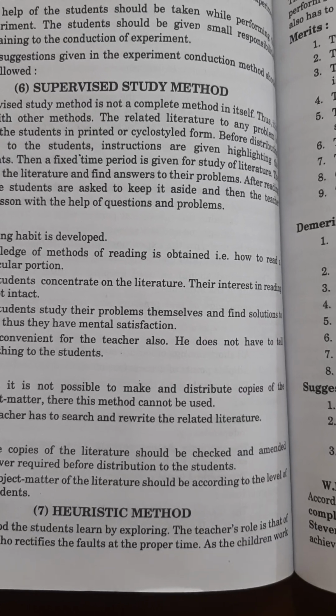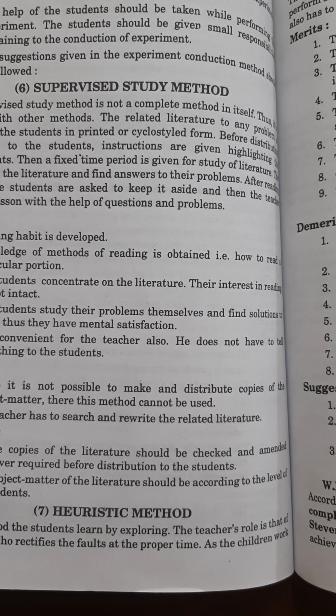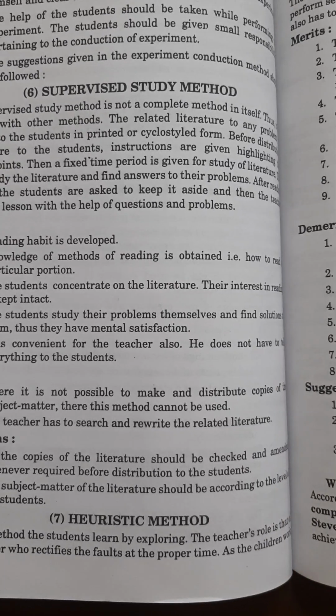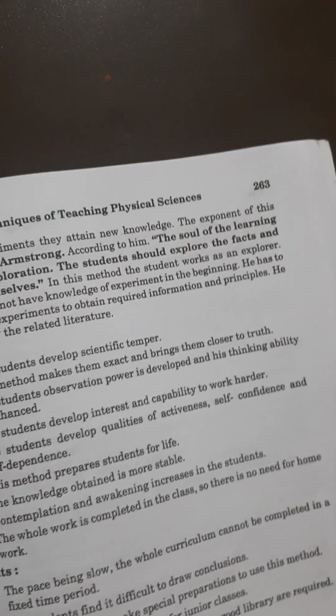There are more than 20 methods of teaching physical sciences. Here we are going to discuss the heuristic method. In this method, the students learn by exploring. The teacher's role is that of the path setter who rectifies the faults at the proper time. As the children work and perform experiments, they attain new knowledge.